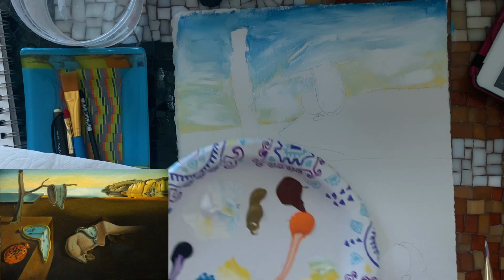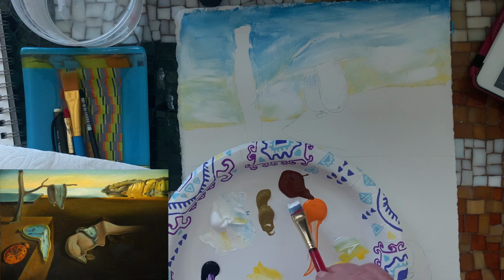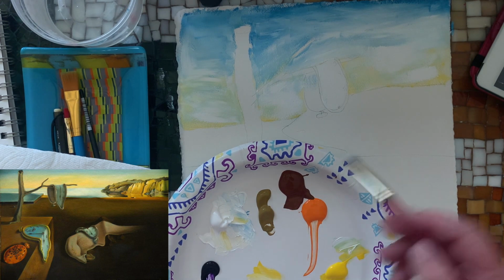And we're going to use our browns and our yellows and our oranges. I'm going to start with a darker brown.